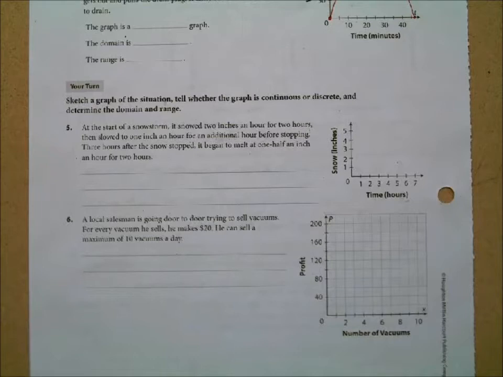Then it slows to 1 inch an hour for an additional hour. So you're on the right track here, but it's still snowing. So what's happening to the amount of snow on the ground? You should be right. So instead of going down 1, you should be going up 1, right?